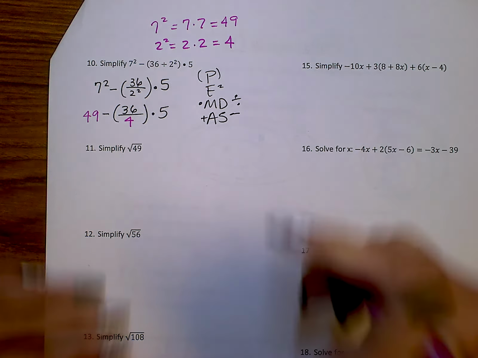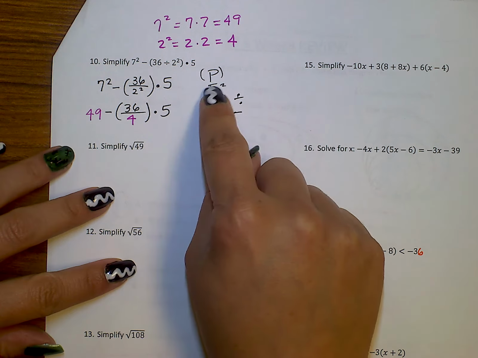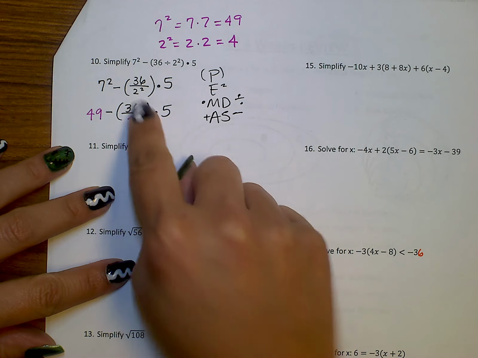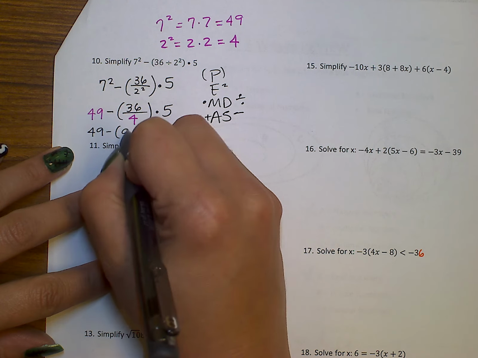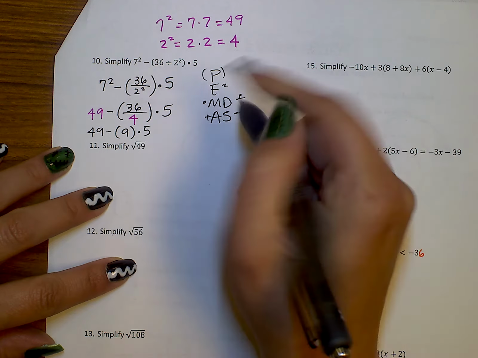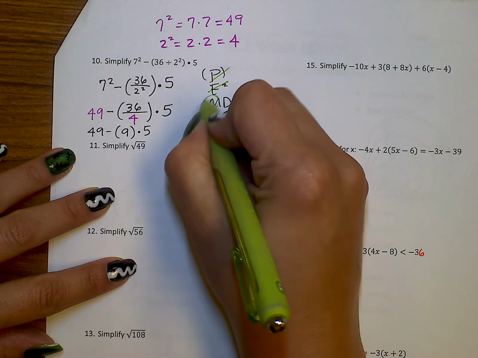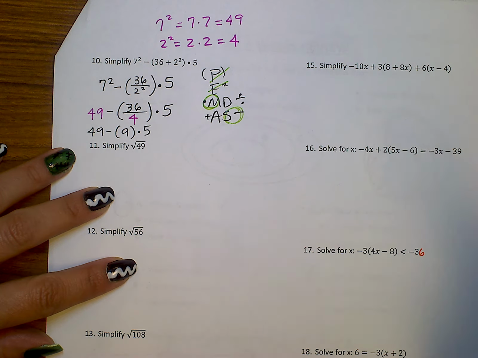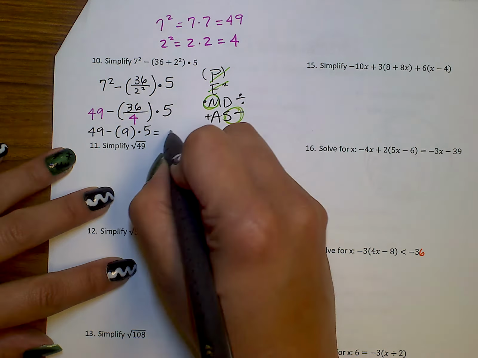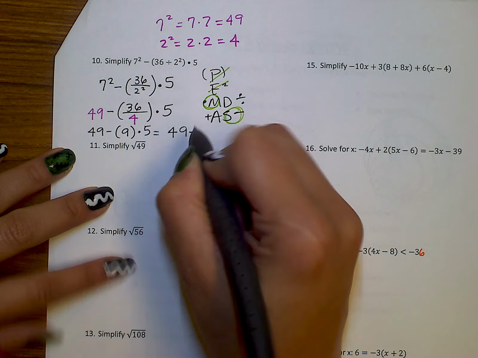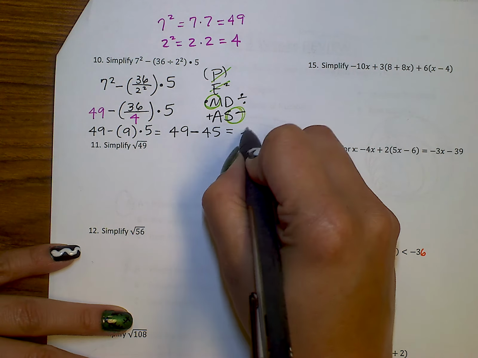All right, so I did my parentheses, I did my exponents. Now, oh wait, actually I still kind of need to do my parentheses. 36 over 4, that's the same as 9. All right, so done. Now I have multiplication and subtraction happening. Now which of those comes first? Of course, multiplication. So I'm asking for 49 minus 9 times 5, which is 45. 49 minus 45 is simply 4.